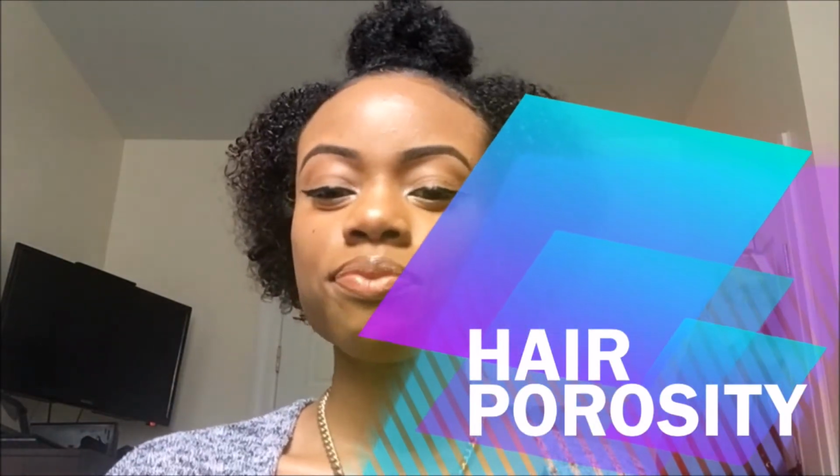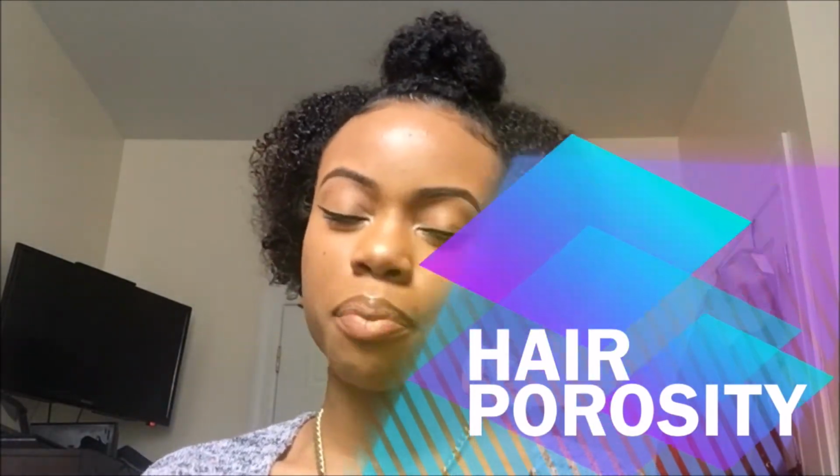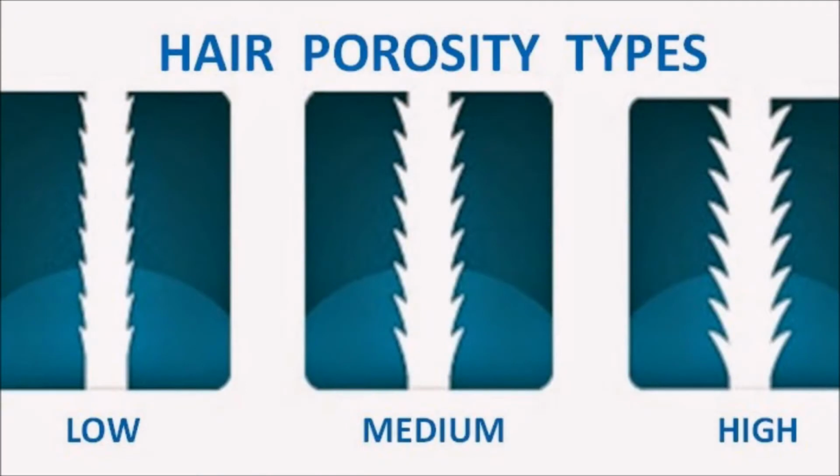Now for my last category, hair porosity. Now there are 3 types of hair porosity. There is low porosity, medium porosity, and high porosity. Hair porosity basically means trying to figure out the ability of your hair to absorb moisture. It also means trying to figure out how open the cuticles in your hair are.